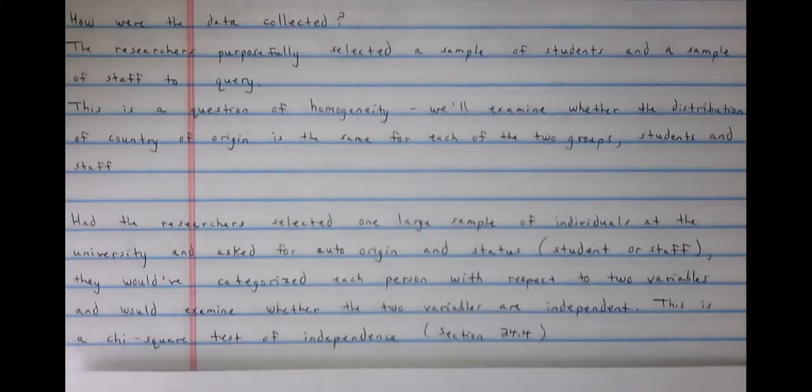Now, it's important to think about how the data were collected. The researchers purposefully selected a sample of students and a sample of staff to query. They went to the student lot and randomly selected cars, and they went to the staff lot and randomly selected cars. So this is a question of homogeneity. We're going to examine the distribution of country of origin among the two groups to decide if those distributions are the same. Now in the next section, we'll look at a slightly different test called a test of independence.